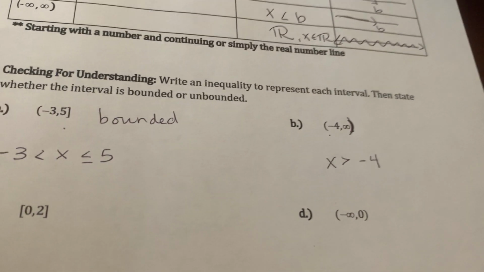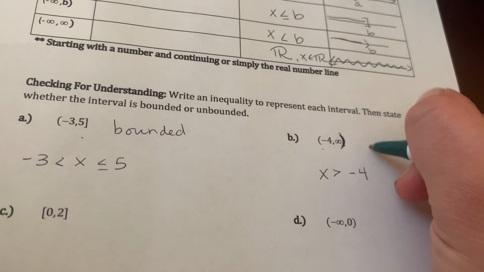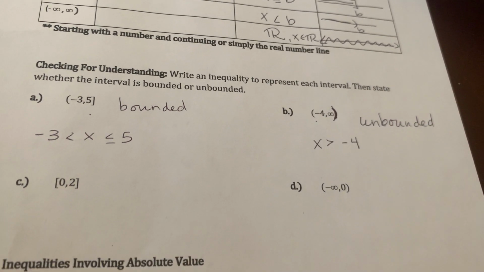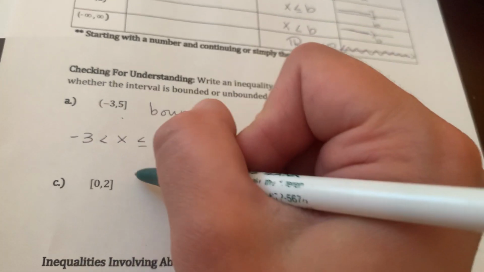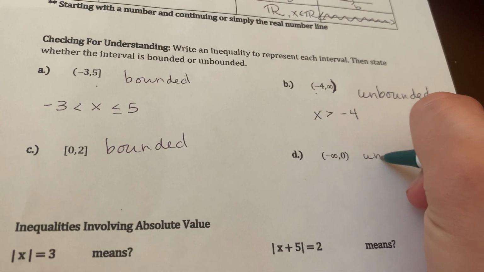Because you can't equal infinity. Okay. All right. So that means that you're unbounded because you start somewhere and you keep going. Okay. And that would mean that that was bounded and that's unbounded. So you're stuck between two numbers. You are bounded. You aren't stuck between two numbers, so you're unbounded.